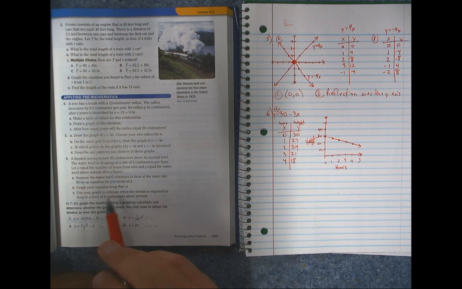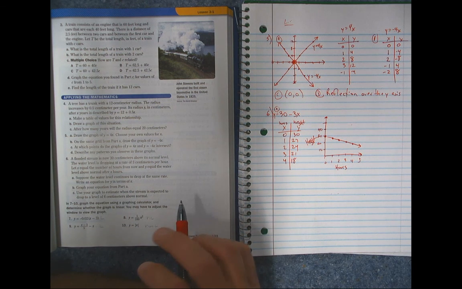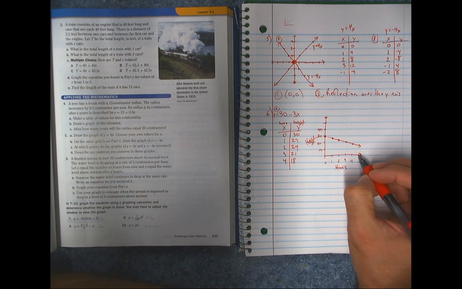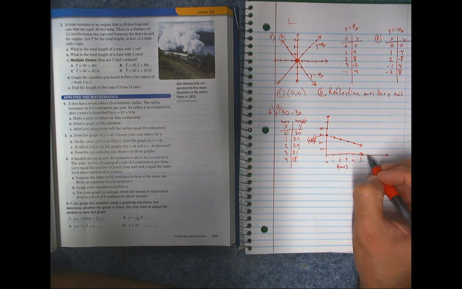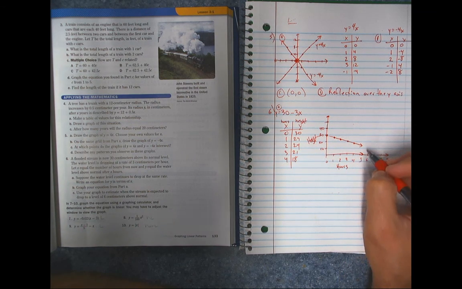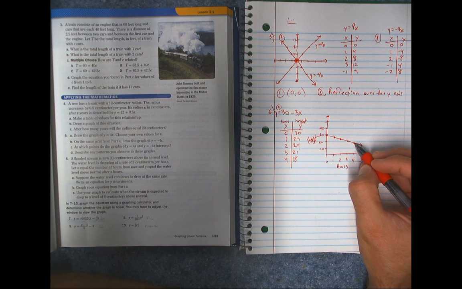So it does. And then letter C, use your graph to estimate when the stream is expected to drop to a level of 6 centimeters above normal. So we would have to continue this on to see that. So let's continue it on. 6, 7, 8, 9. We're continuing to drop by 3. We're at 18.